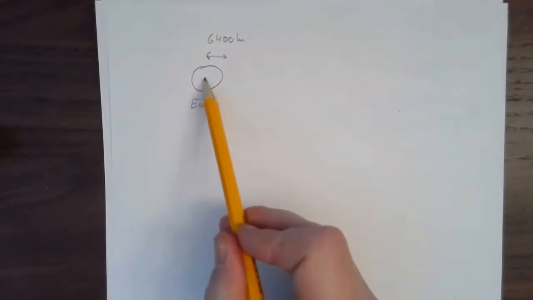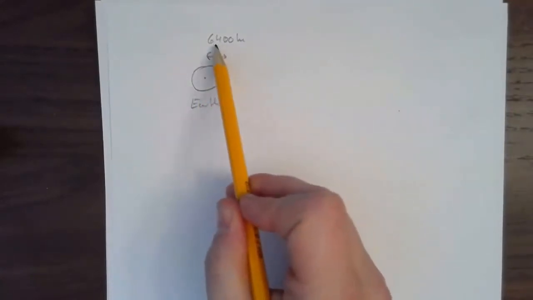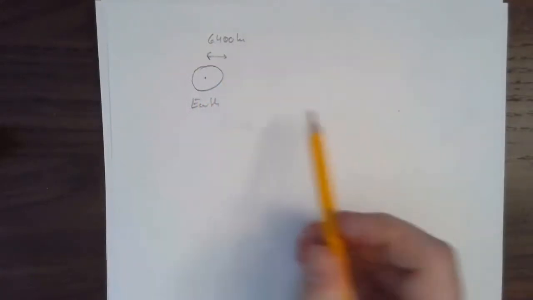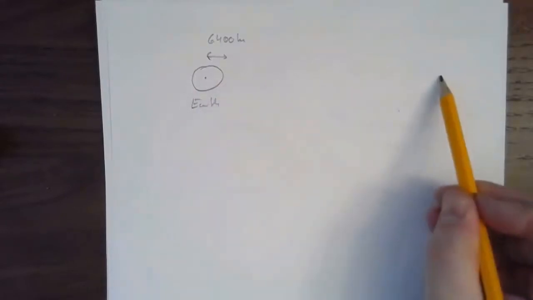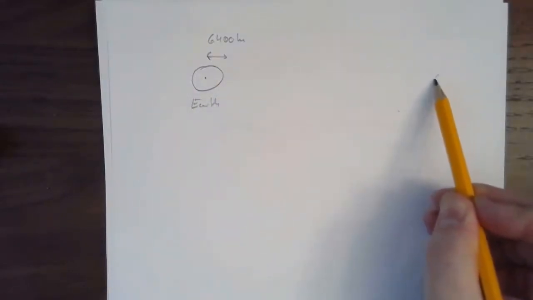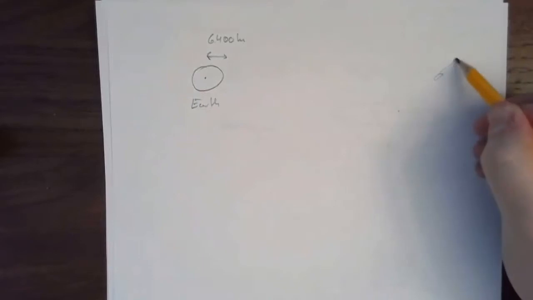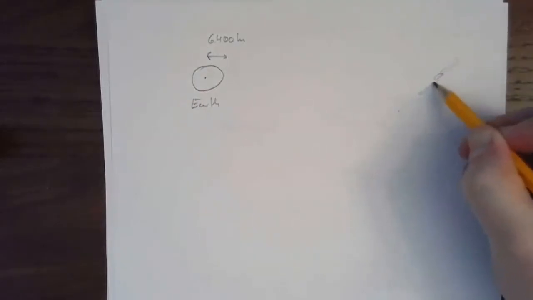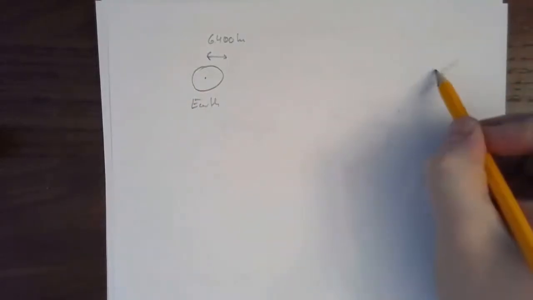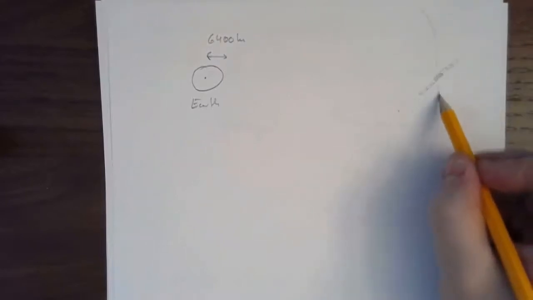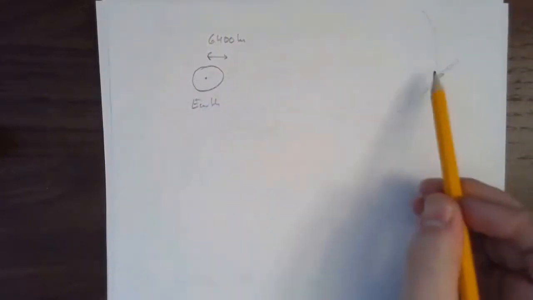But you get this value, 42,000, so that's roughly 6.5 times this. So it's somewhere out here. This is where I have to put my satellite. Here are the solar panels. It's going to go in a big circle like this around the Earth. So they're actually really far out.